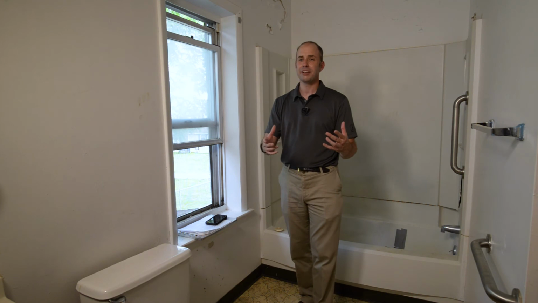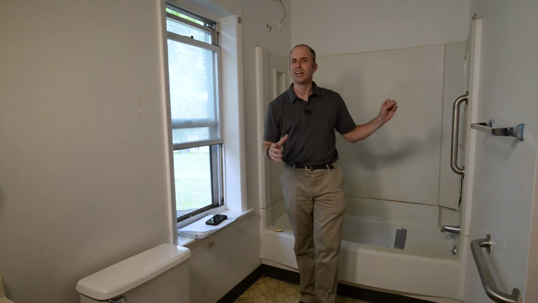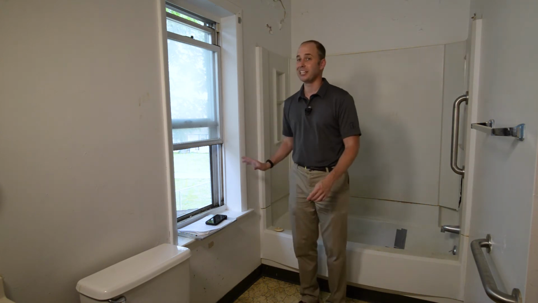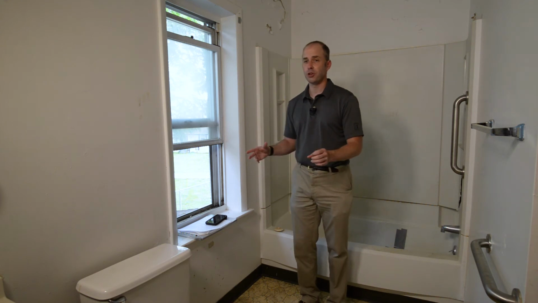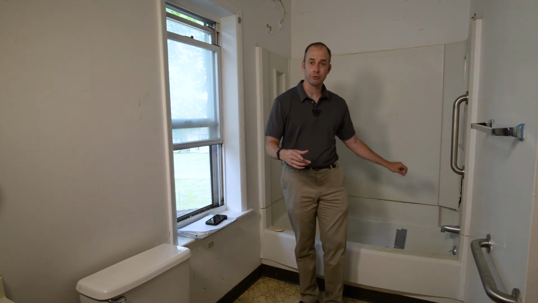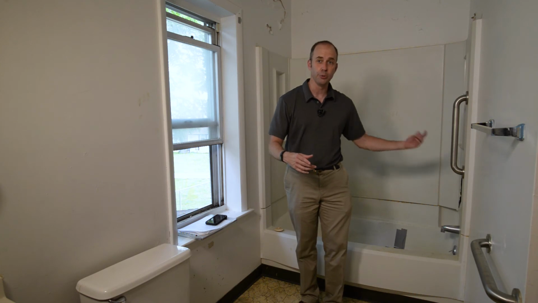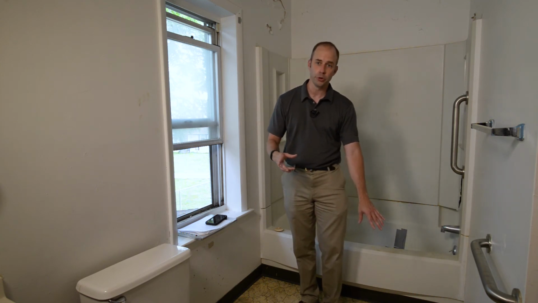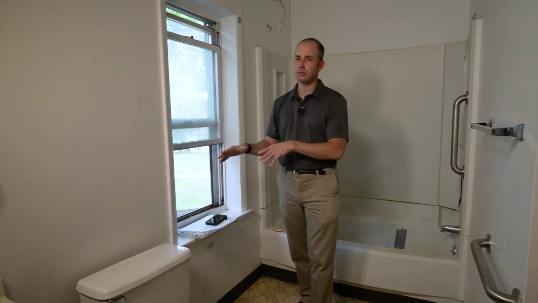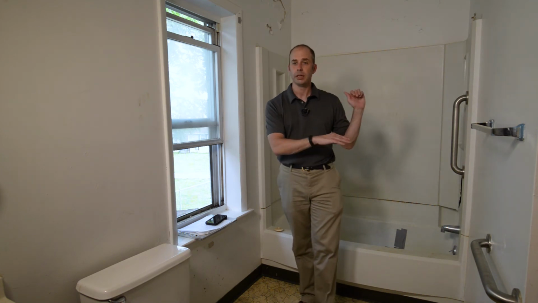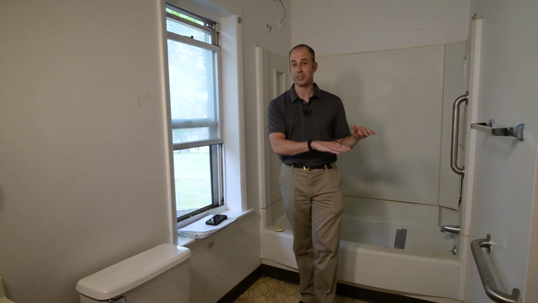So at times we get asked the question, well, I have an overflow. Does that meet code then because I have the overflow in there? The overflows are not designed to prevent contamination of the water supply system. The overflows are put in so that if someone left the faucet running, hopefully the overflow would keep up and it wouldn't flow onto the floor and outside the fixture. So an overflow does not meet the requirement for the faucet above the flood level rim of the tub.